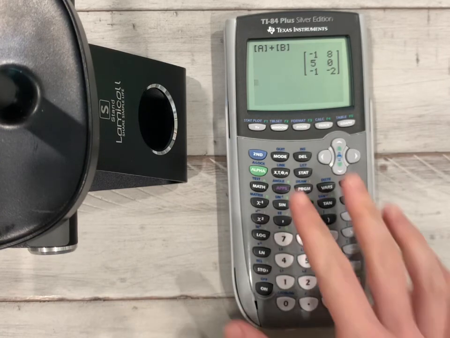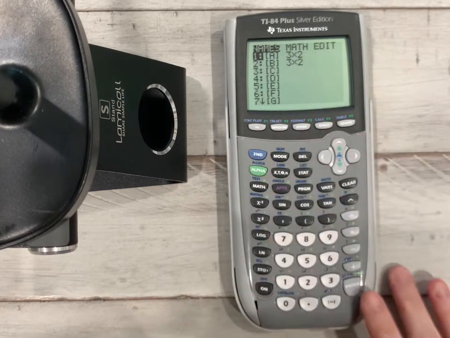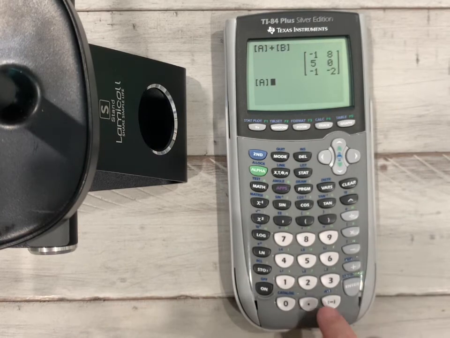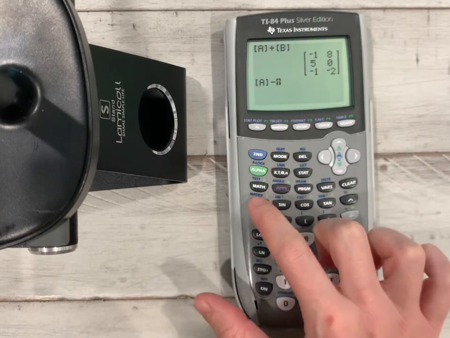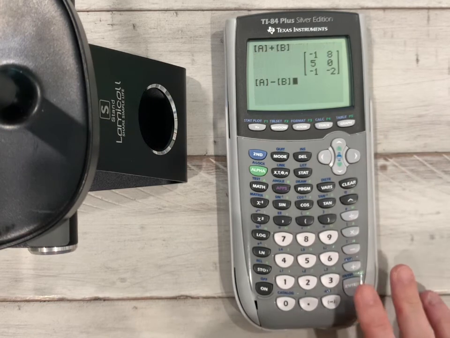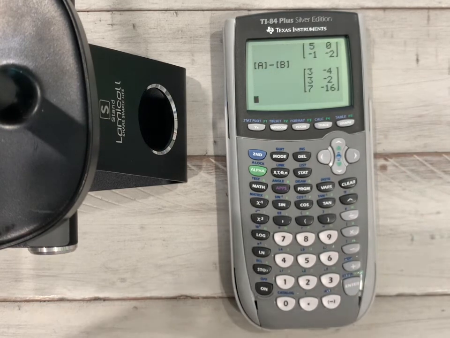To subtract them, you do the same thing. So I go into my matrix menu, I call matrix A minus matrix B, gives me the same matrix that I had when I worked this out by hand.